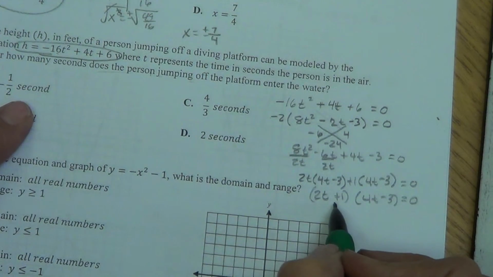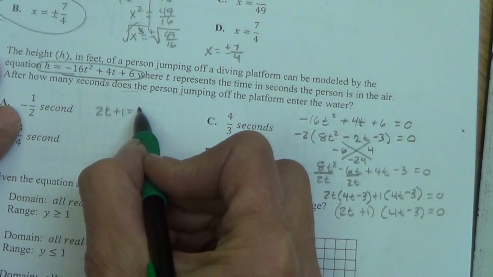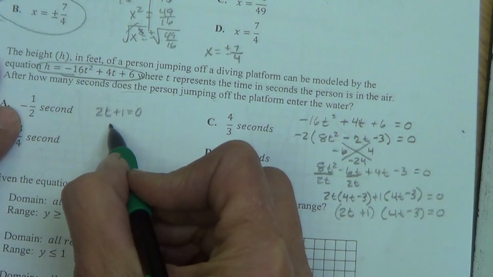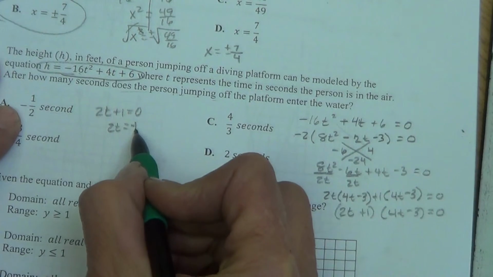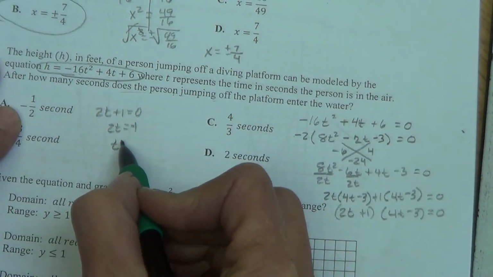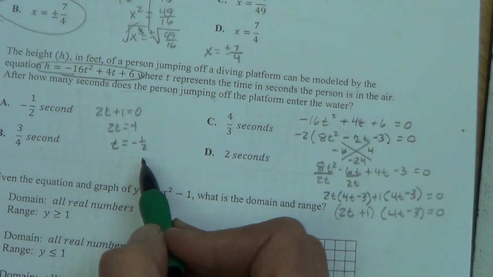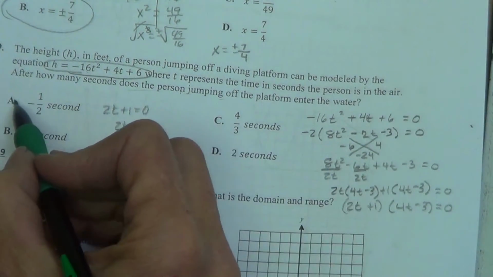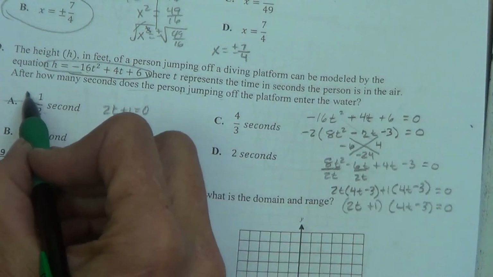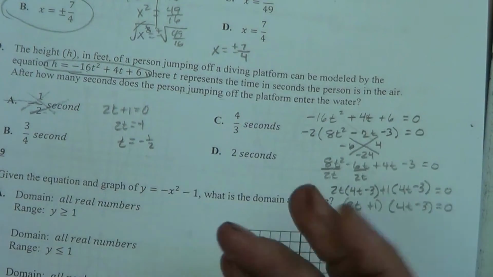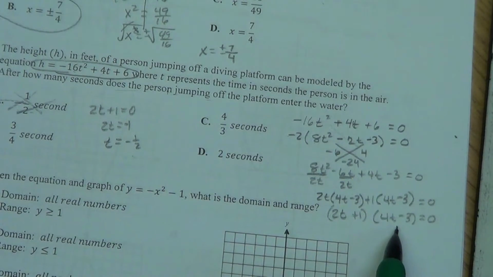Well, that means we need to set each of those to 0. So 2t plus 1 equals 0. Well, we'd subtract 1, we'd have 2t equals negative 1. Divide by 2, t equals negative 1/2. Does it make any sense to have a negative time? I hope it does not. So even though that is the same answer, it doesn't make sense. Don't choose it. Doesn't answer the question. It's asking how many seconds after he jumps off the platform is he going to hit the water.